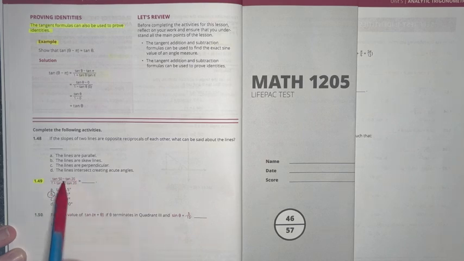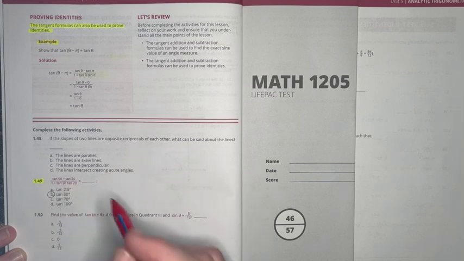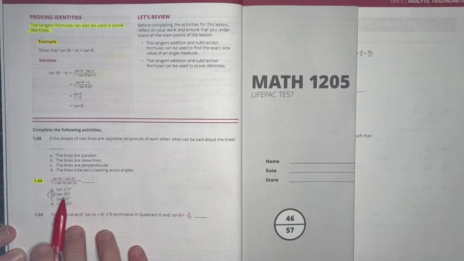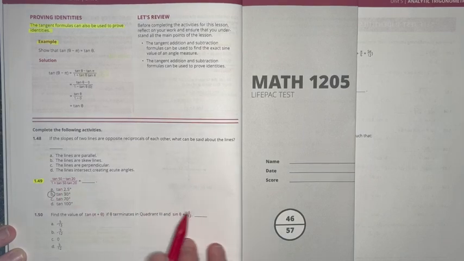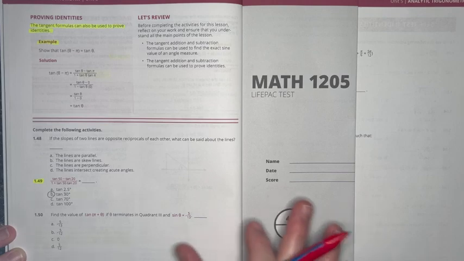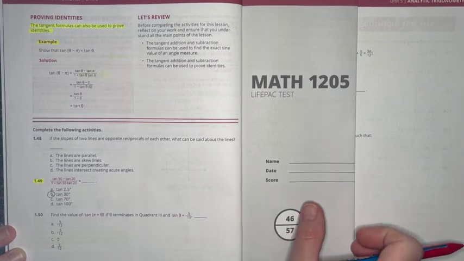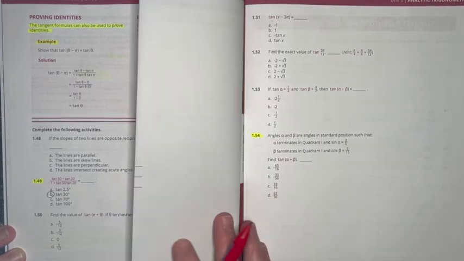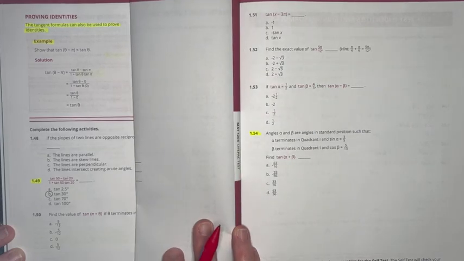Because the tangent of 50 minus the tangent of 20 is the tangent of 30 degrees. So that's what they're looking for. That's what they're asking. We don't actually have to do any math for that problem, okay? We're going to look at a problem here on page 27. The life test is in between. I just folded mine in half to get it out of the way.